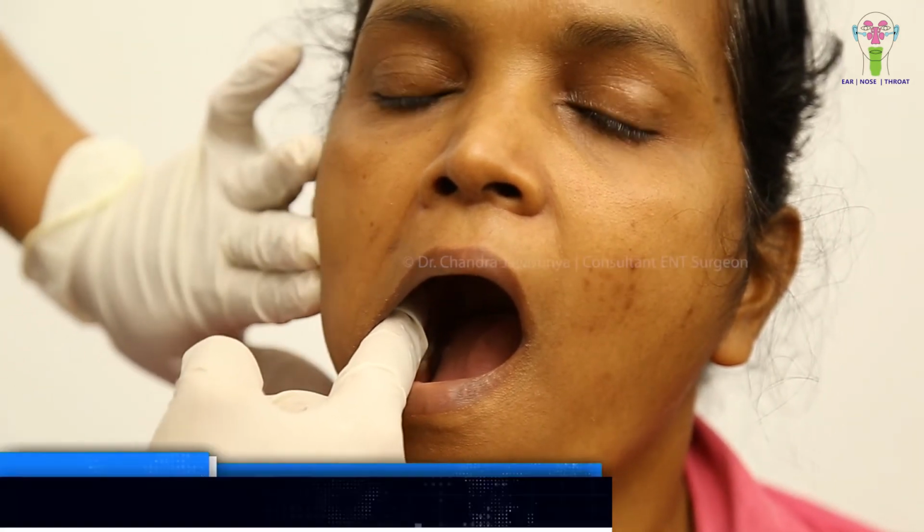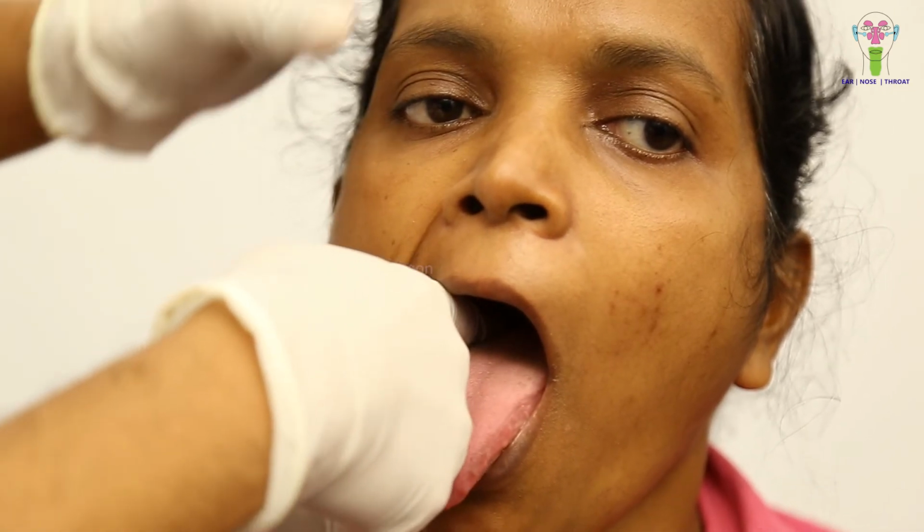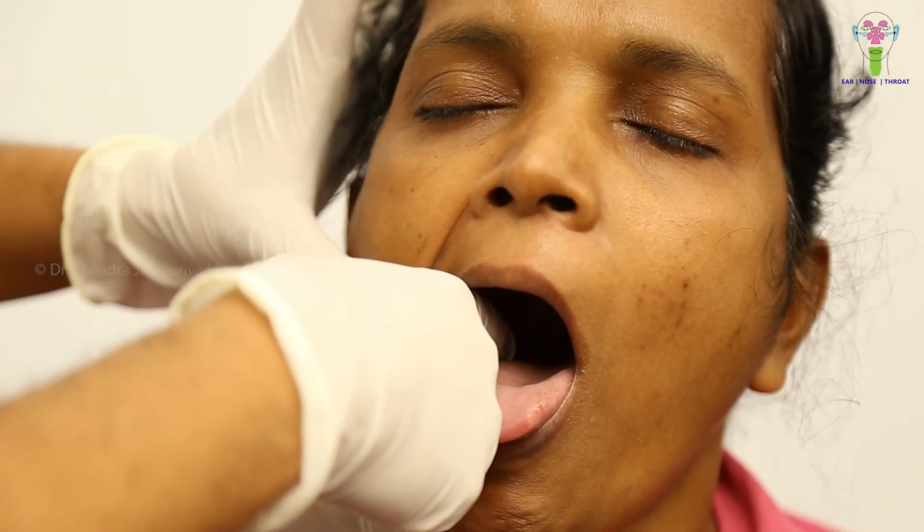So he is palpating the parotid duct to check whether there are calculi or any abnormality in the duct, and then the palpation of the tonsillar bed for deep parotid lobe enlargement by manual palpation, and there is no enlargement of the deep lobe.